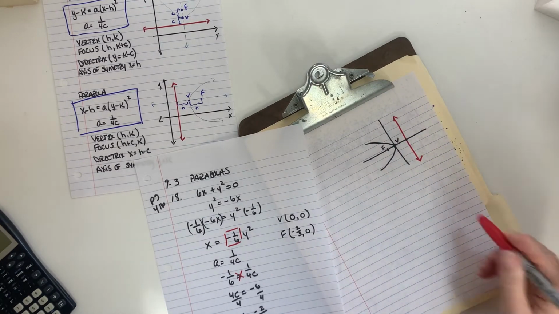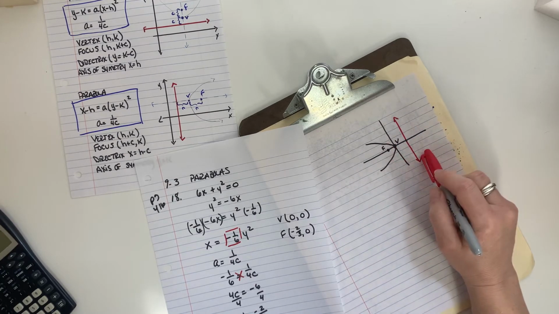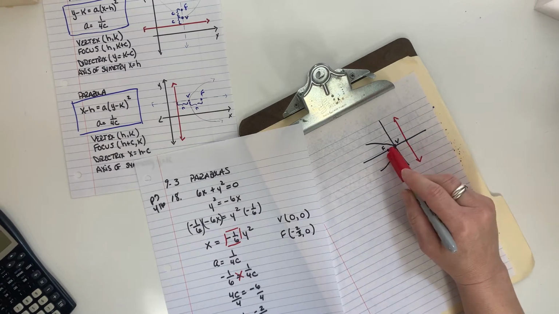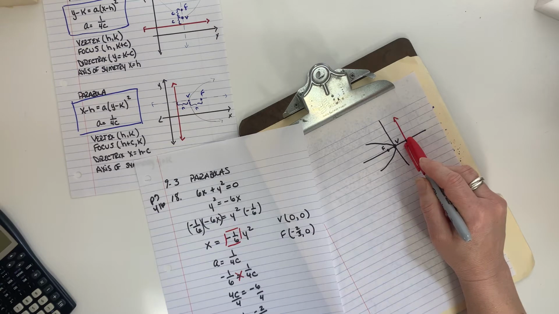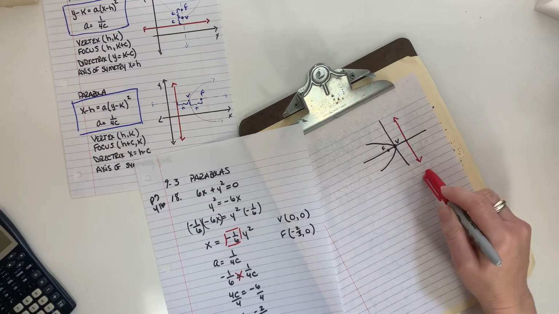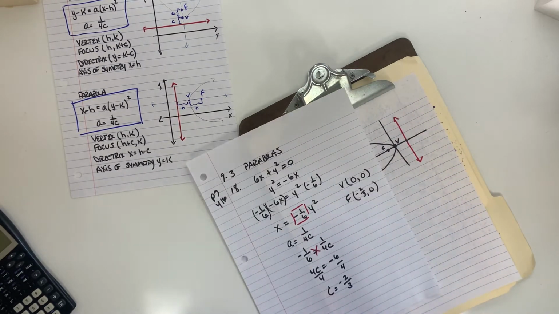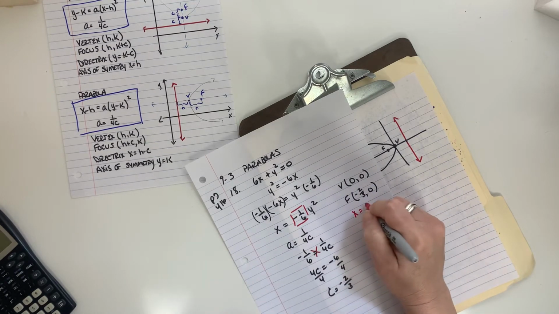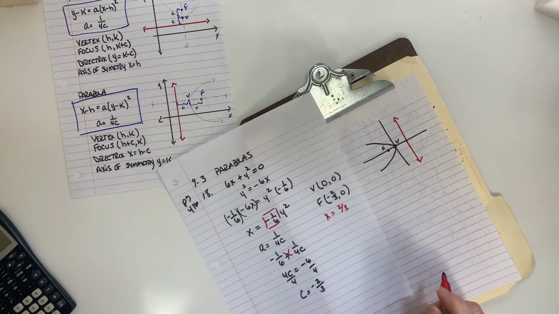Okay, so your directrix, now what is the equation for this line? All right, you're at x is equal to 2/3, and x is always equal to 2/3. So the equation for your directrix is x is equal to 2/3. Okay.